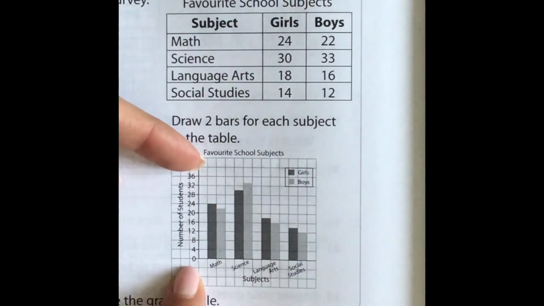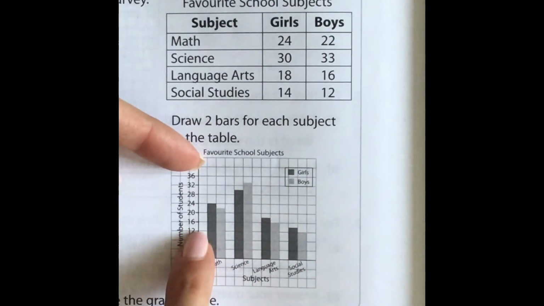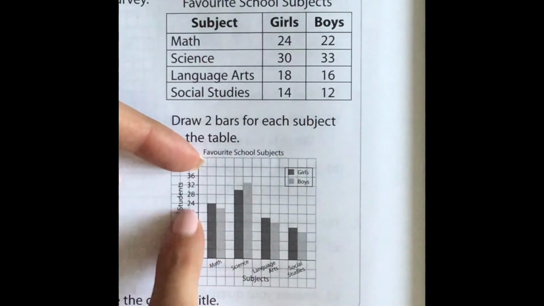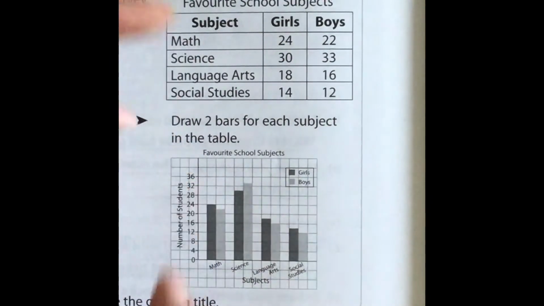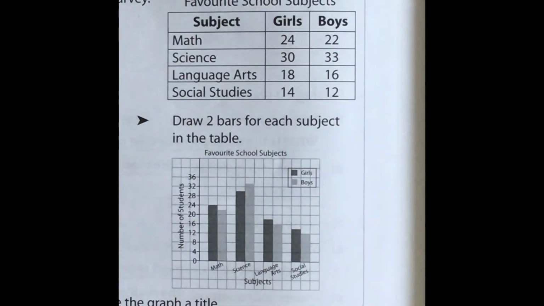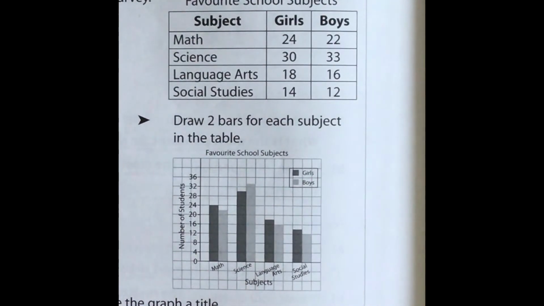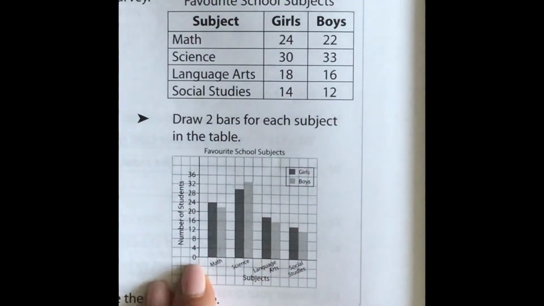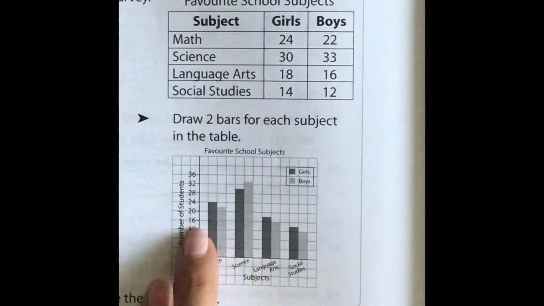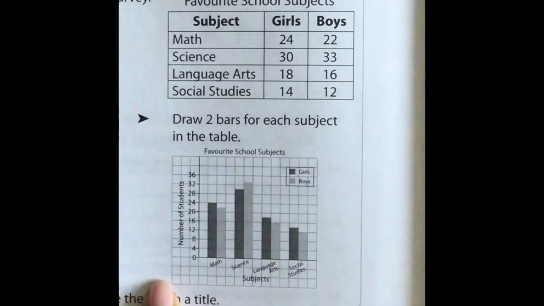So obviously you start at 0. So my smallest one, I will always definitely need 12, and it needs to go all the way to 33, and always a little bit more, right? So you could have gone up by 2s, you could have gone up by 3s. It's up to you, but it depends on the information you have. So I've decided to go up by 4. So every grid box is 4, okay?